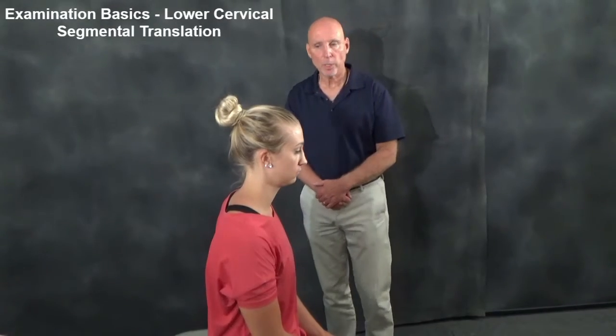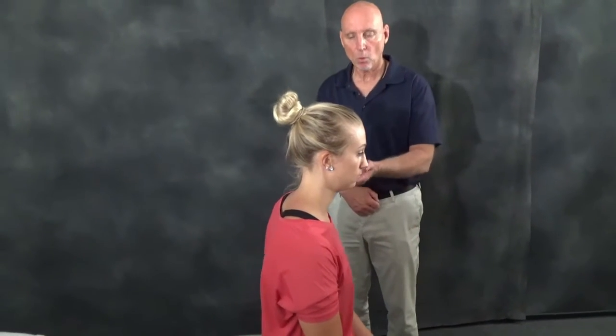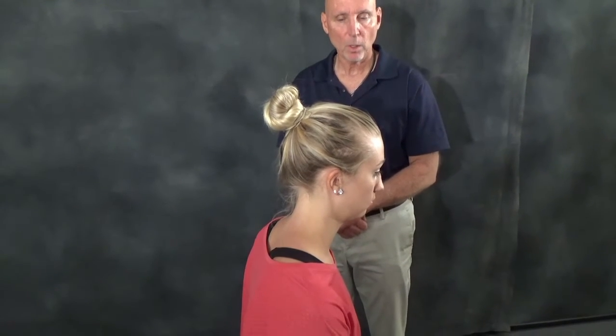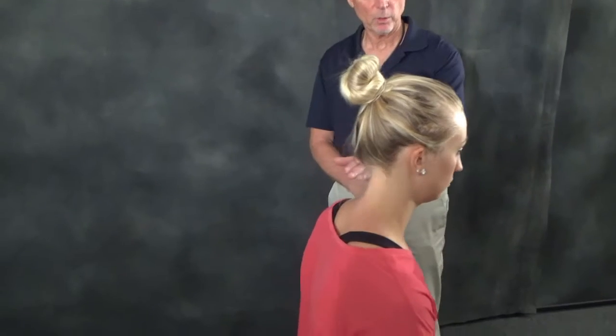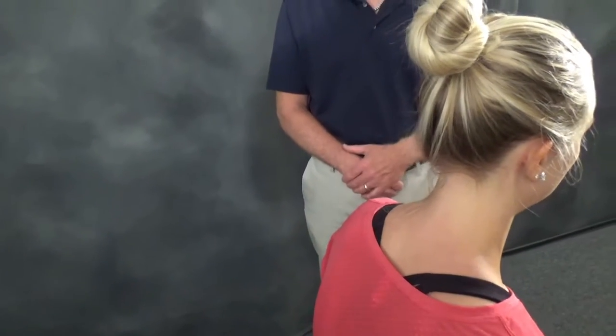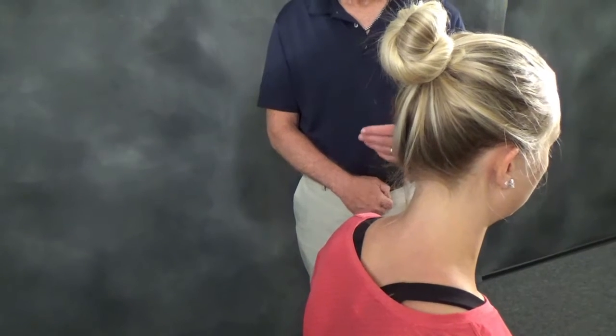In these video clips on examination basics, we've not discussed too much in the way of joint play, either for the extremities or the spinal motion segment. But there is one joint play procedure, passive segmental translation, that we need to discuss briefly with regard to the lower cervical region. Discogenic instability, secondary to early grade disc degeneration, is one of the most common causes of neck ache.